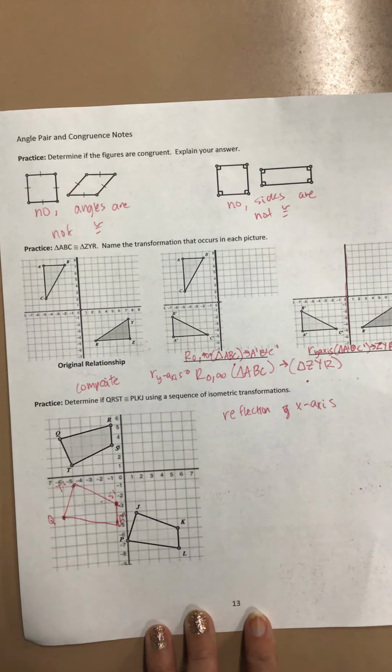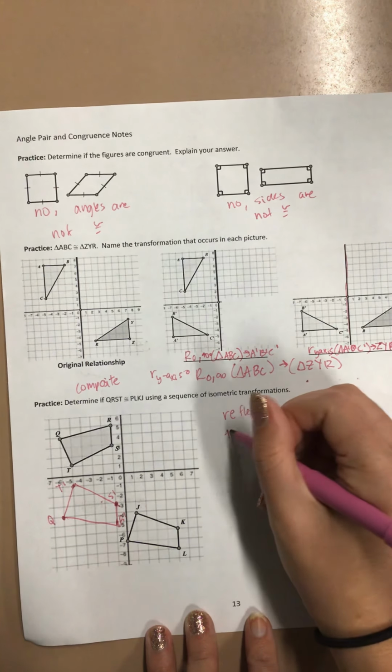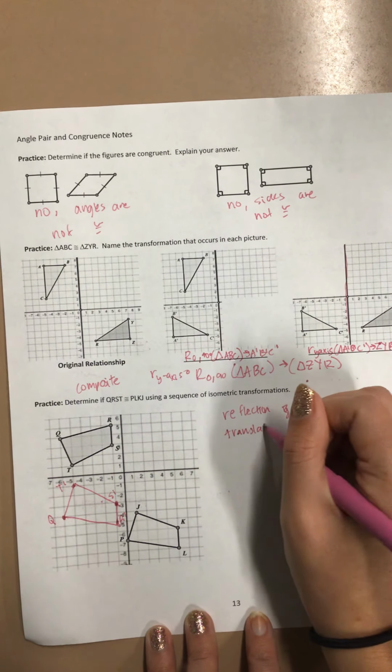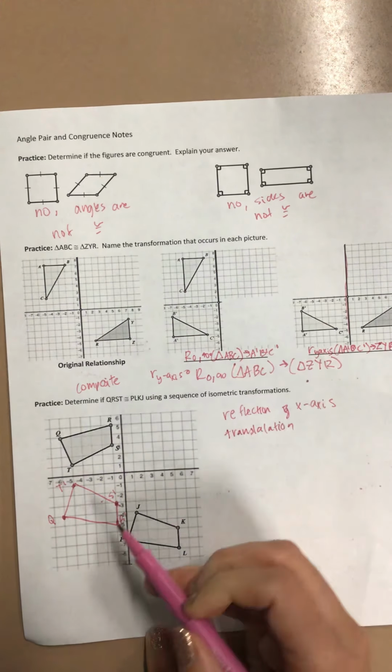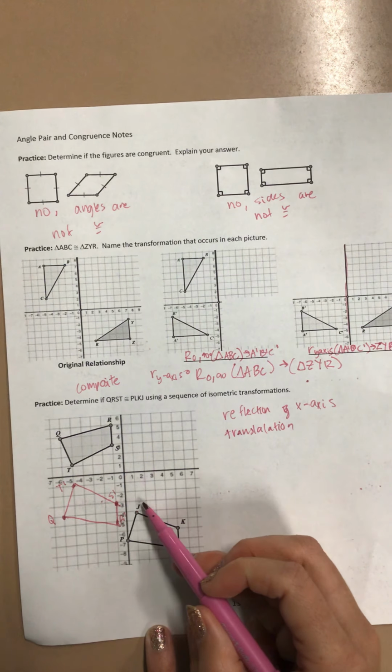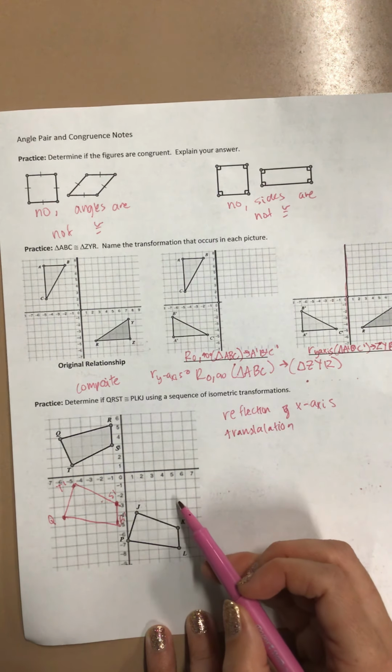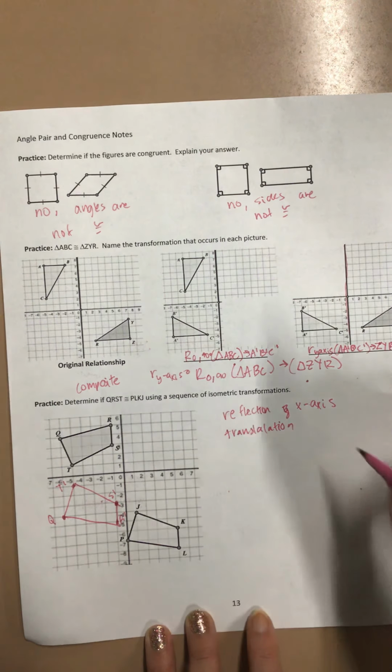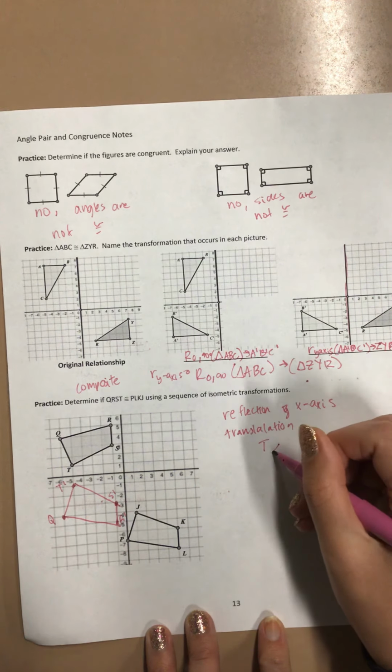And then it was followed by a translation. In my translation, I can count 1, 2, 3, 4, 5, 6, down 1, 2, 3. Feel like we had a translation just like that already.